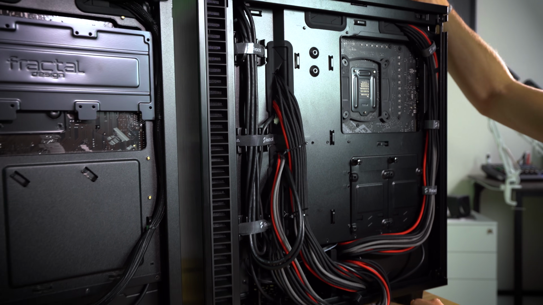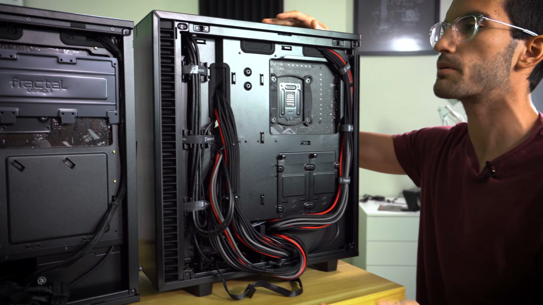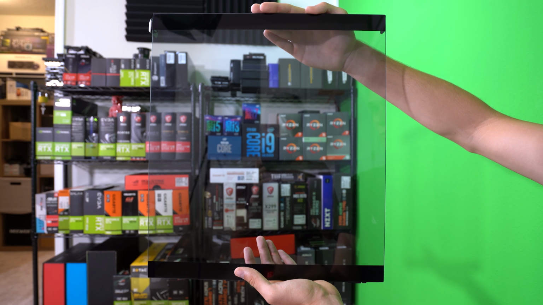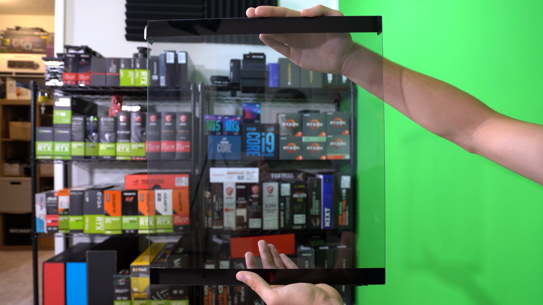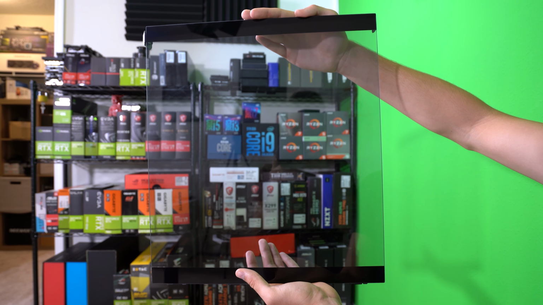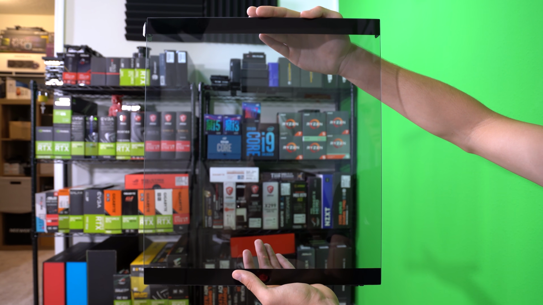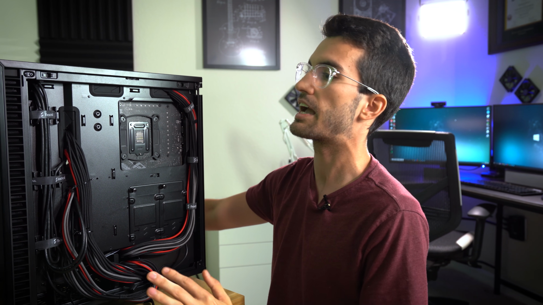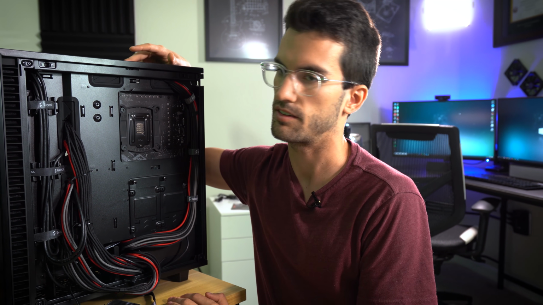Everything else about the case I absolutely love, especially for the price. Around $100, I think $110 for the tempered glass versions. You can choose between dark tint or clear tint, which I really love because I hate only having one option and that option being dark tint. I just don't like dark tinted cases. It doesn't make much sense to me unless you just want to see your LEDs. I like seeing everything in the build, and that's why clear tint is the winner in my book.